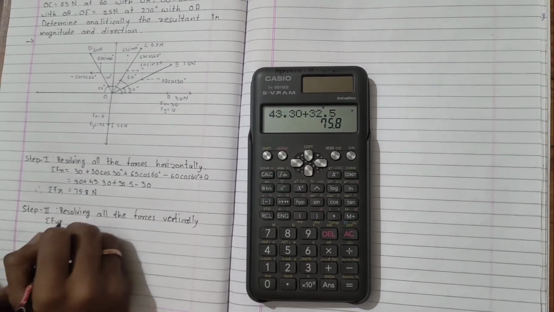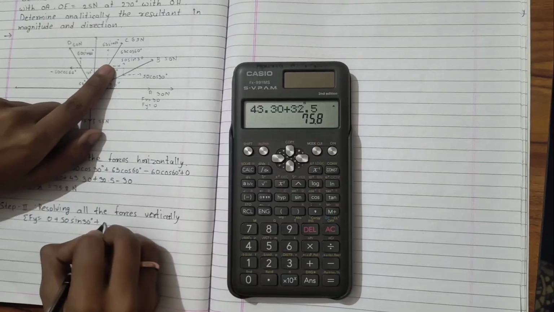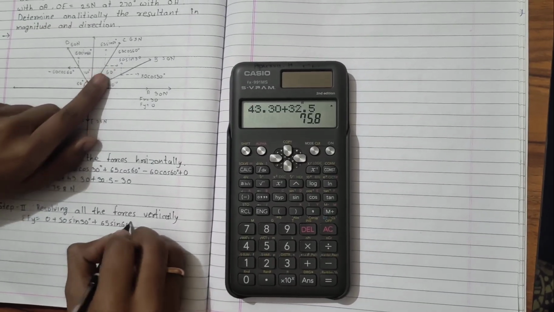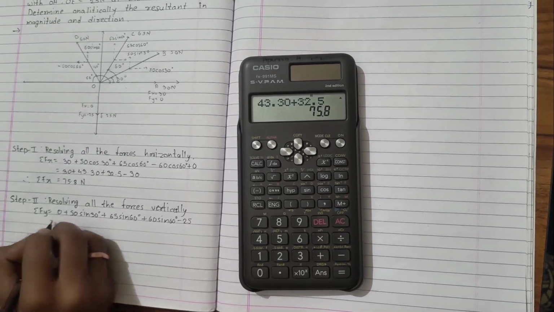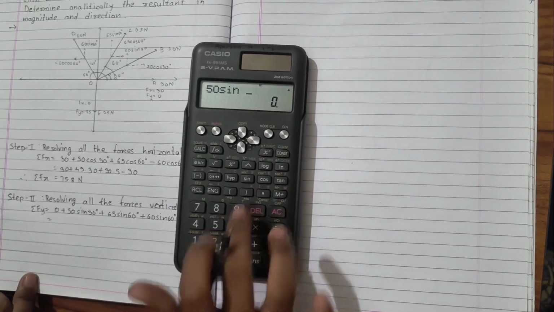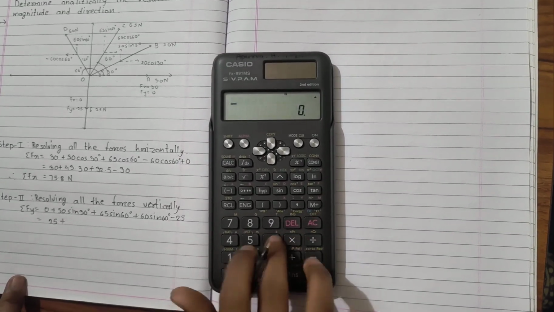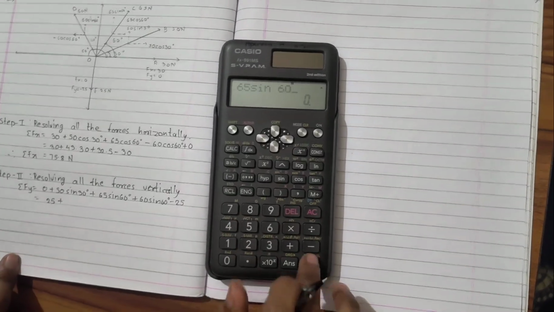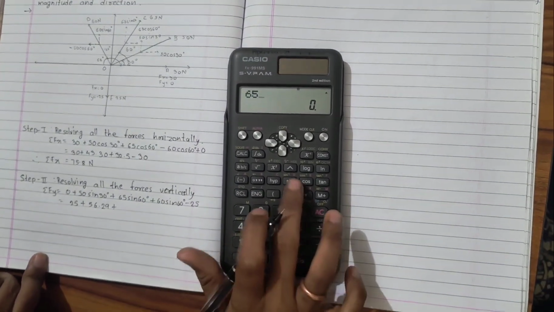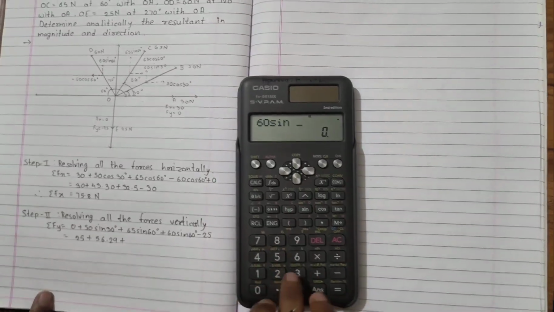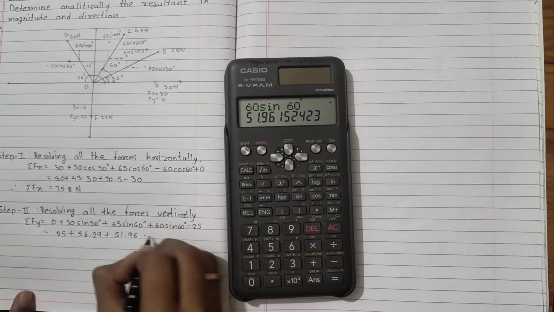Summation F of y is equal to 0 plus 50 sine 30 plus 65 sine 60 plus 60 sine 60 minus 25. 50 sine 30 is 25, 65 sine 60 is 56.29, 60 sine 60 is 51.96, minus 25.